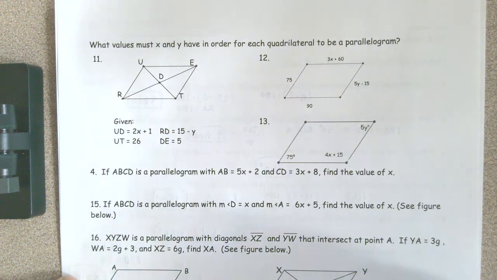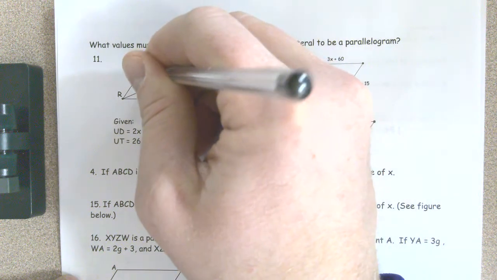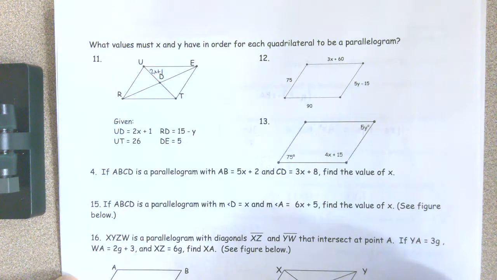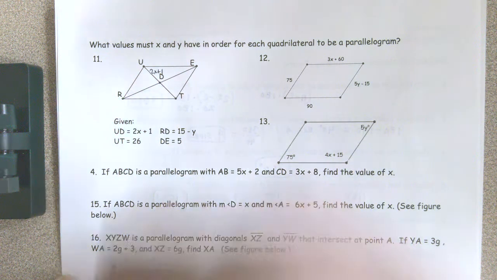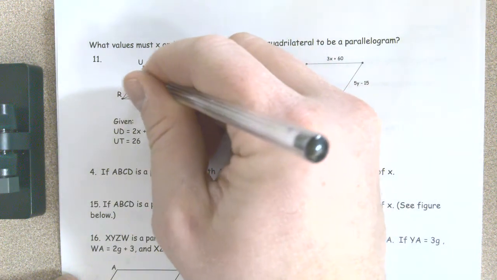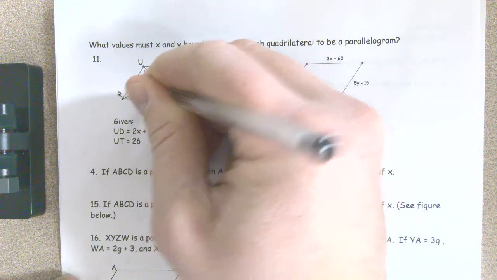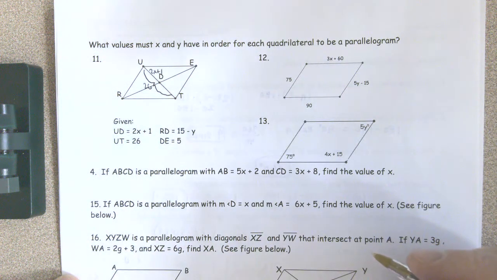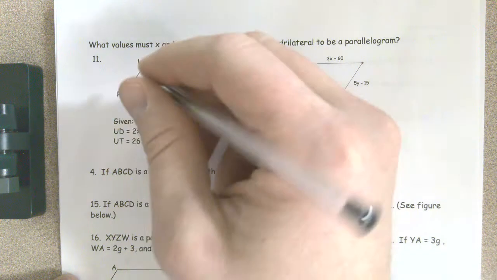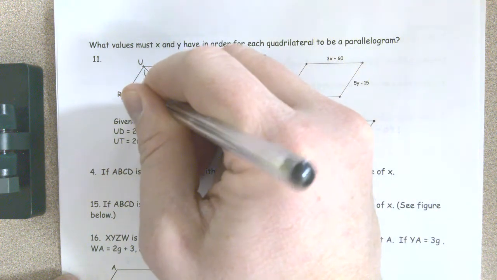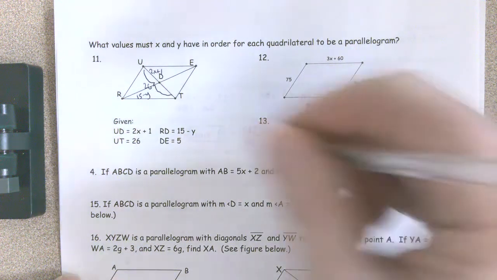Okay, for number 11, it says what values of x and y, what must they be in order for each quadrilateral to be a parallelogram? So in this case, UD is 2x plus 1, so I'm just going to fill them in. 2x plus 1. UT is 26, so that's the whole length of this is 26. RD is 15 minus y, and DE is going to be 5.